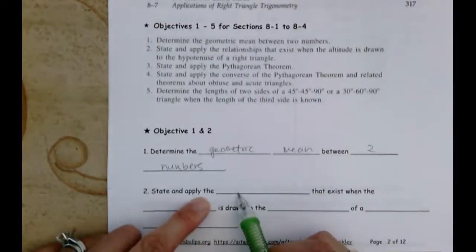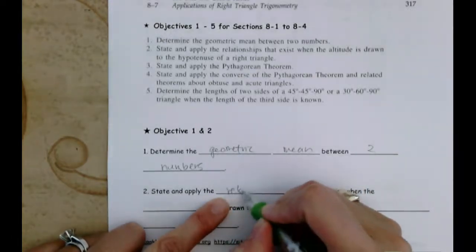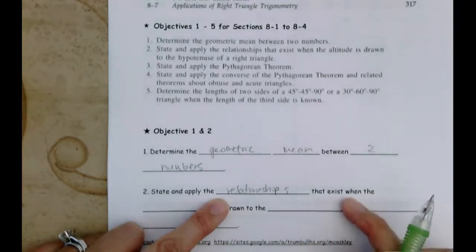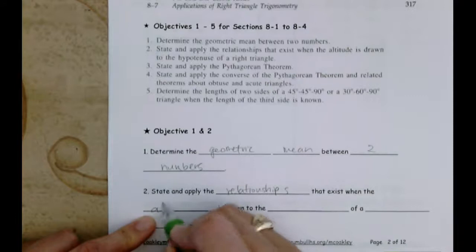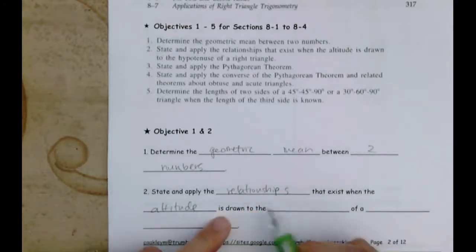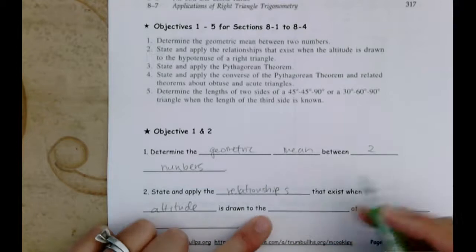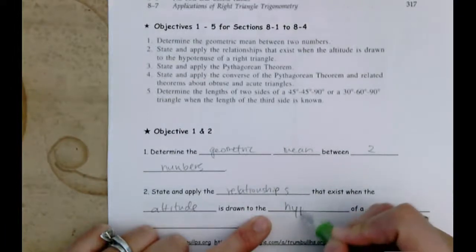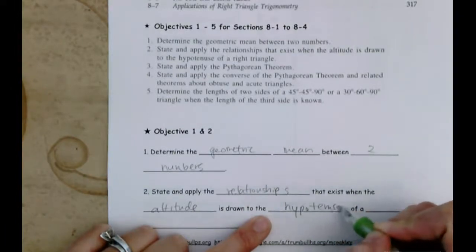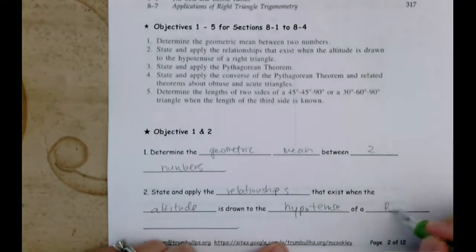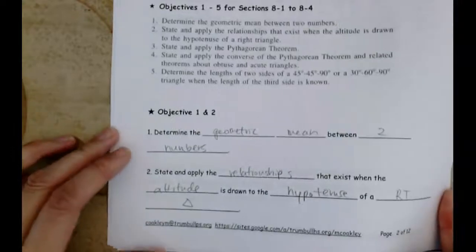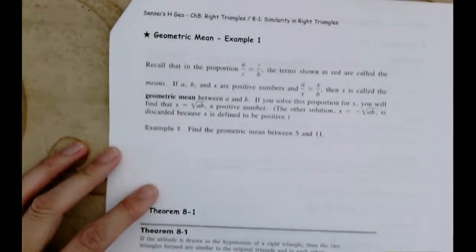State and apply the relationships that exist when the altitude is drawn to the hypotenuse of a right triangle. Okay, all right, so those are 2. All right, take it easy here. All right, geometric mean, example 1.